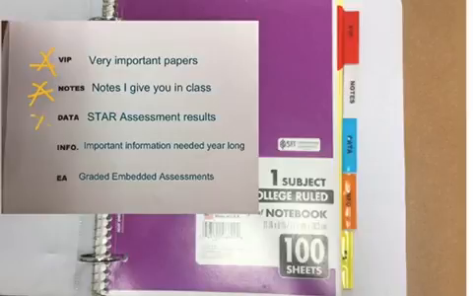The next one is the data section. And in the data section will be our reading assessment results. And you're going to take one actually in a few days, and that will be your first one. And we'll graph it. So each time you take the STAR, you're going to graph your results, and we hope to see that line obviously go in an upward direction showing growth. So we'll keep track of that in the data section.